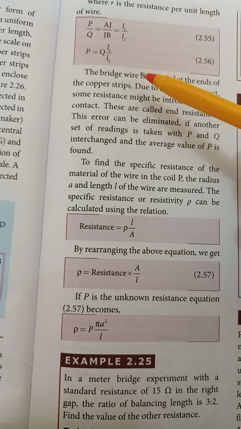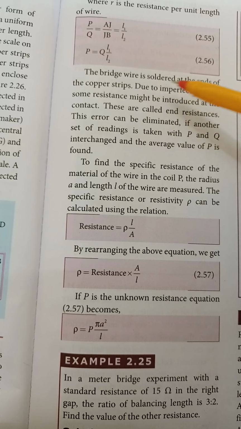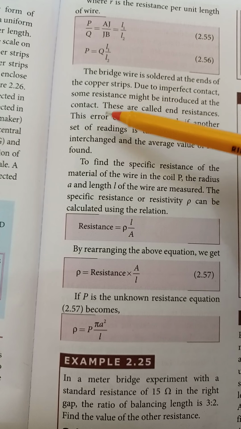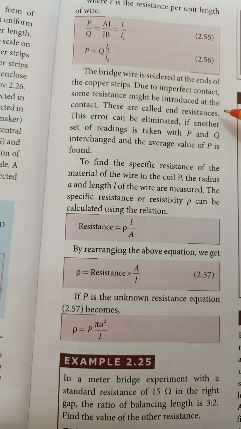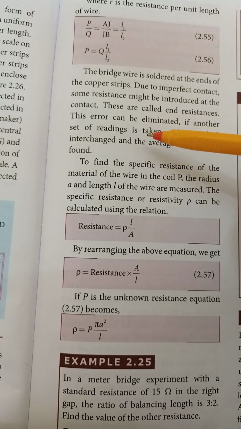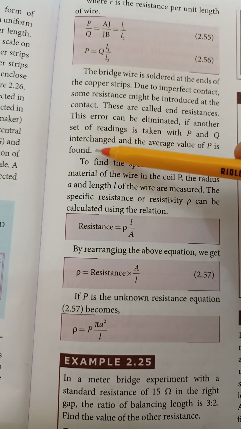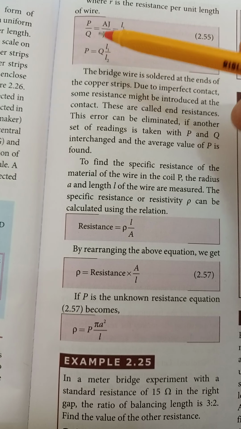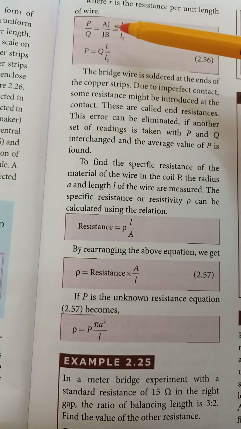The bridge wire AB is soldered or joined at the ends of the copper strips. Due to the imperfect contact at the ends, some resistance might be introduced at the contact. These resistances are called end resistance. So due to end resistance, some error may occur in the reading. This error can be eliminated if another set of readings is taken with P and Q interchanged, and the average value of P is found out. Now, using the formula P is equal to Q into L1 by L2, we can determine the unknown resistance P.